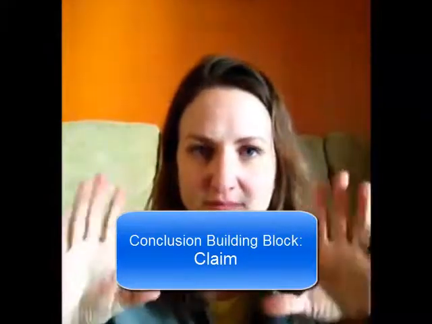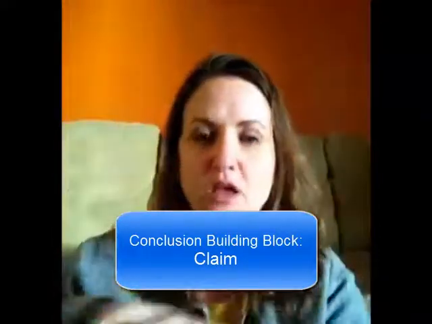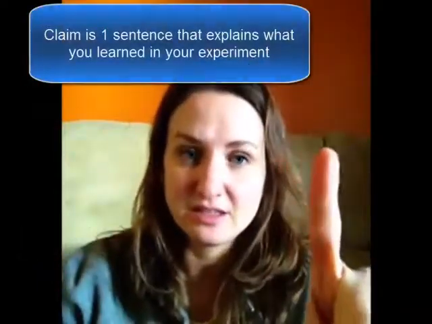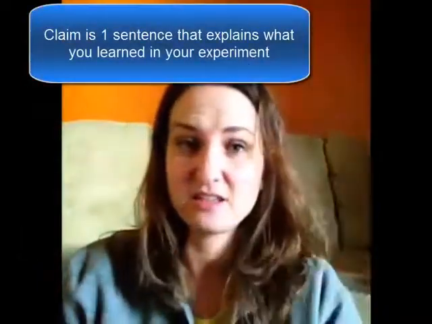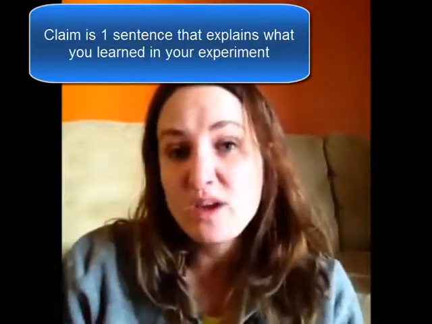So let's start with our building block. Our building block is our claim. Okay, this is my block. You are going to build everything else on top of this claim in your conclusion. Your claim is one simple sentence. One sentence, that's it. And even though it is simple, it packs a lot of weight, because everything else that you are going to write will build on that one idea.